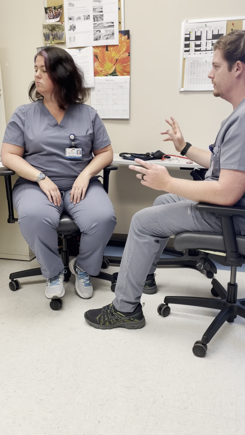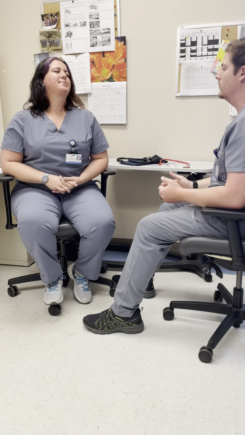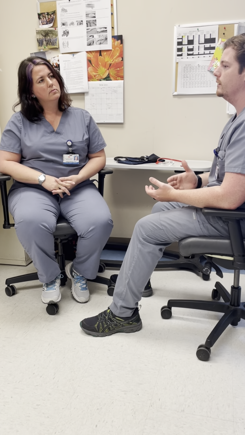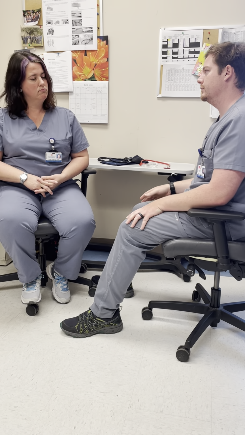Okay. So I counted 6 times. So we multiply that by 2 because it's in 30 seconds. That'd be around 12. So the normal respiratory rate is between 12 and 18. So you fit in that category, which is good.